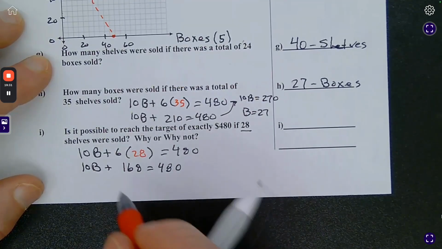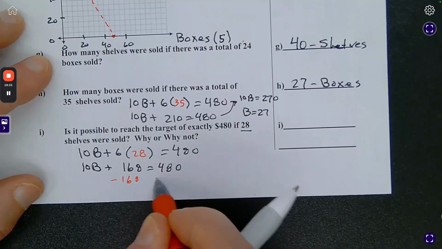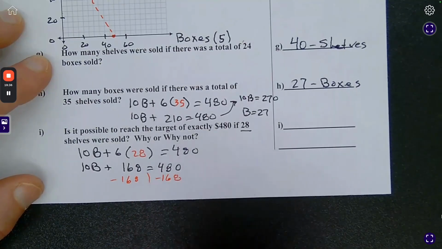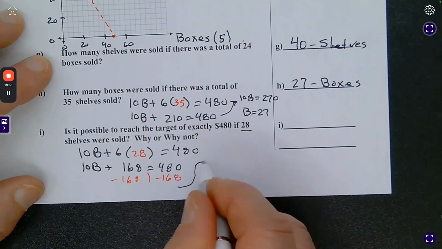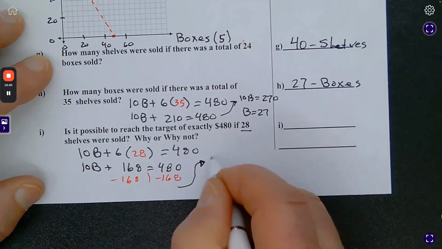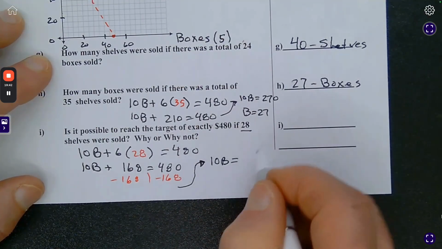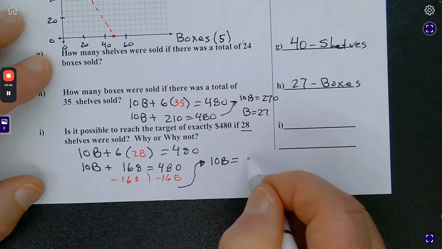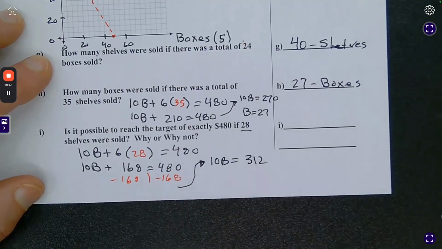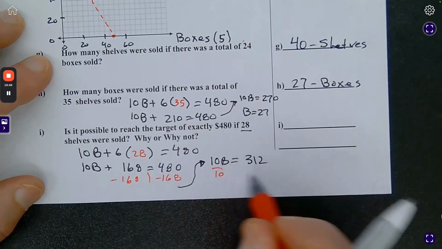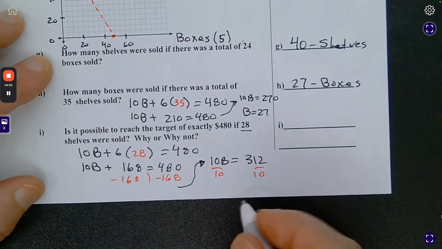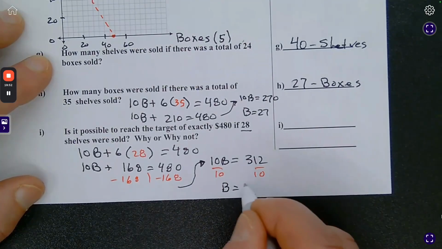Subtract 168 from both sides because we're solving this equation for b. This is why we taught you how to solve equations. You need that skill throughout your mathematics. That gives me 312. Divide both sides by 10, and you get b equals 31.2.